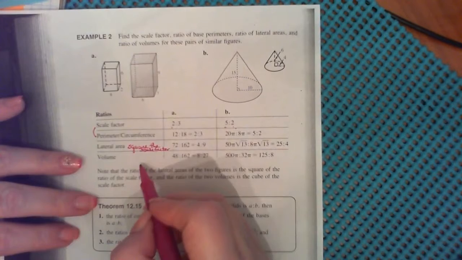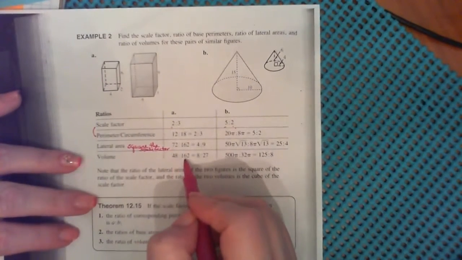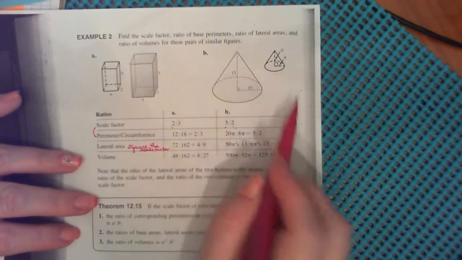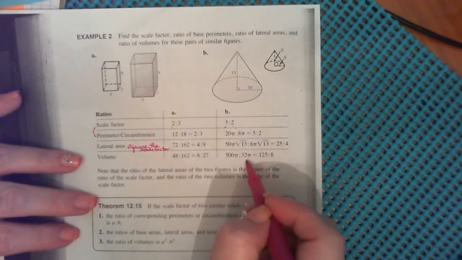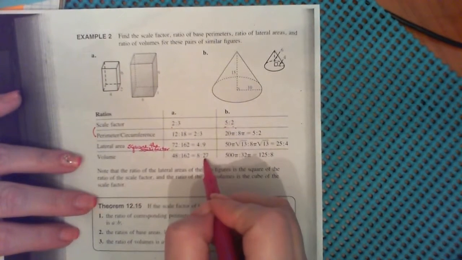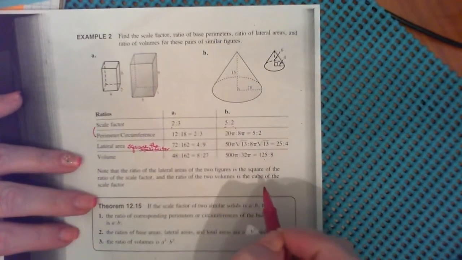For volume, they went ahead and figured out the volume of this and the volume of that and got 48 to 162. Then they figured out the volume of this and the volume of that and got 50 pi to 32 pi. They reduced both of those down and got 8 to 27 for this one and 125 to 8 for this one.